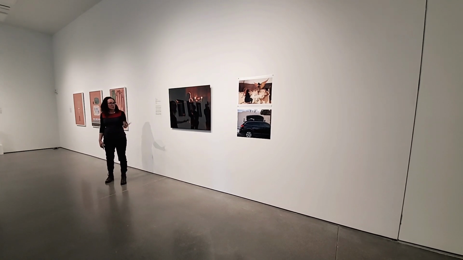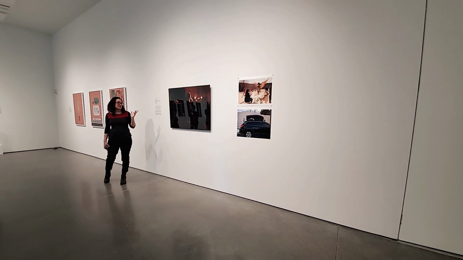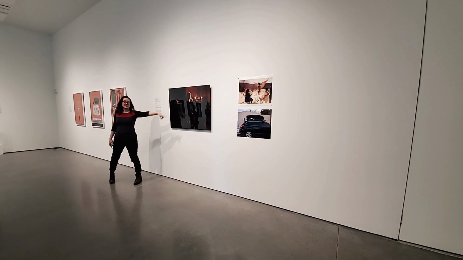And these are about my mother right now. My mother passed away 9 years ago. She died 2 months after my daughter was born. My daughter is in this photo.